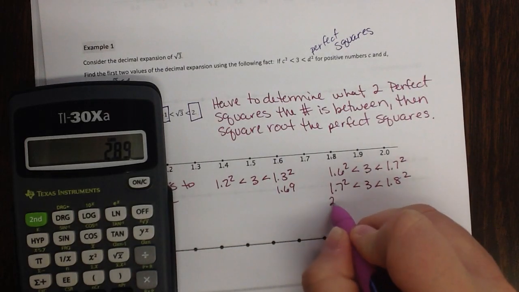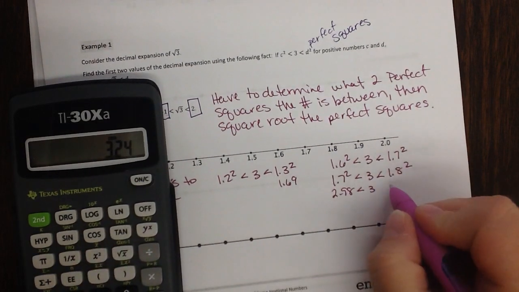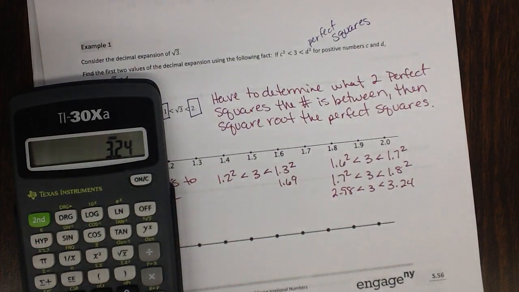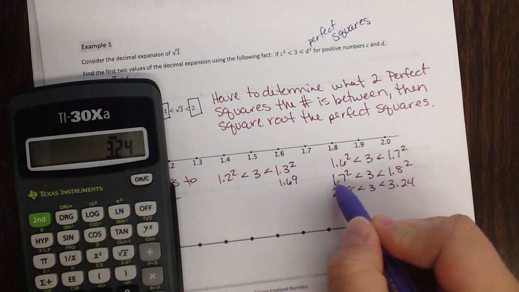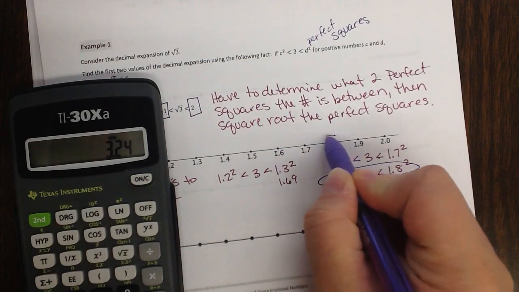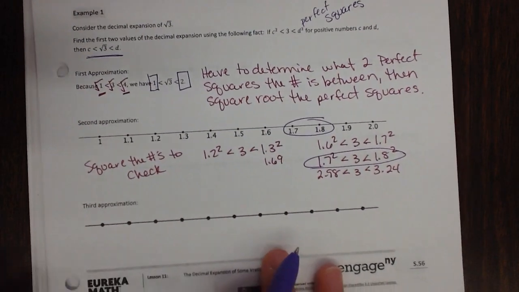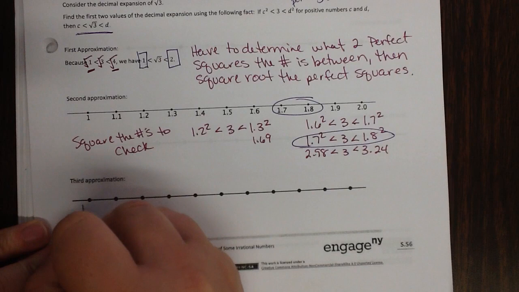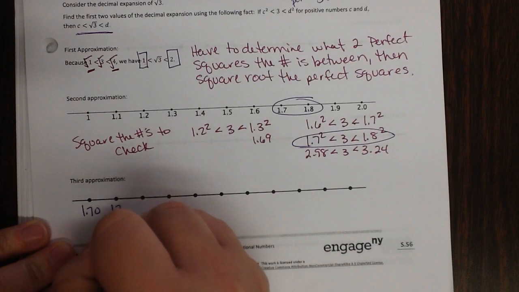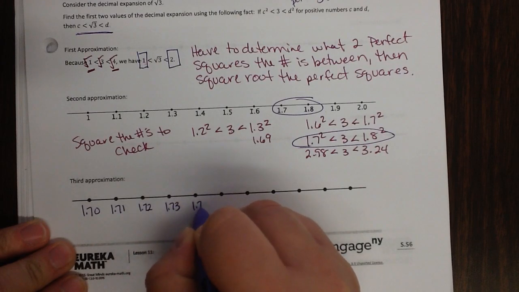So we know 1.7 squared is 2.89, and 1.8 squared is 3.24. So it would be between 1.7 and 1.8 somewhere. So then for the third approximation we would say, okay, this is 1.70, 1.71, 1.72, 1.73, 1.74.